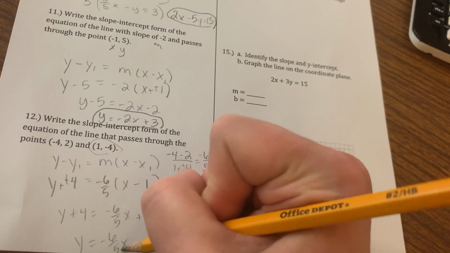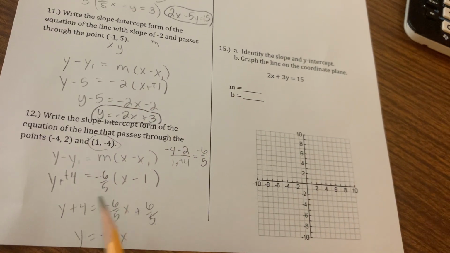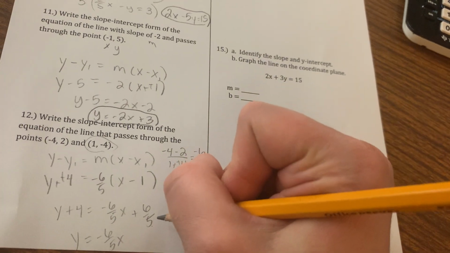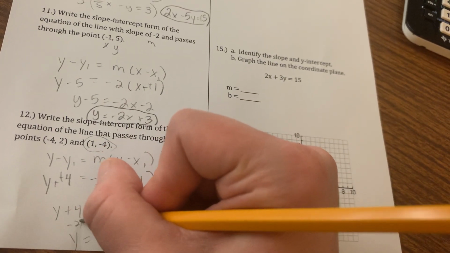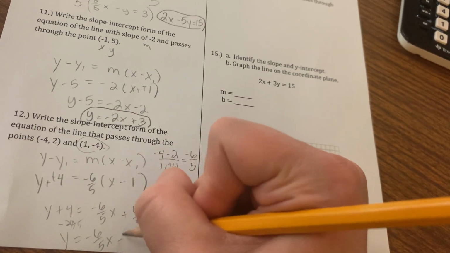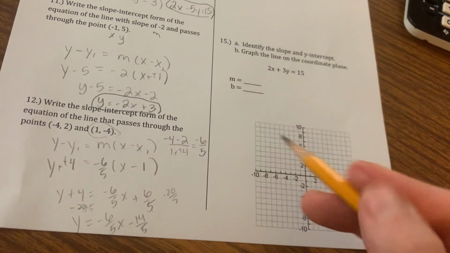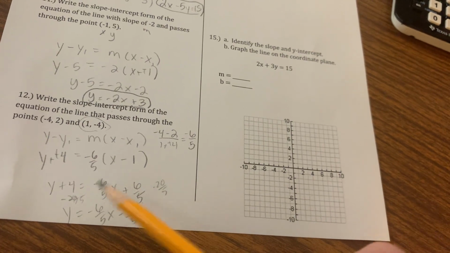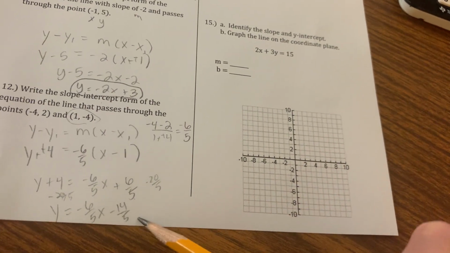I can quickly do fractions in my head. If I want it to be over 5, I just multiply it by 5, and I'm going to subtract 20/5, which would make it -14/5. You don't have to do that. You could have done 6 divided by 5, enter, subtract 4. But it should give you this.